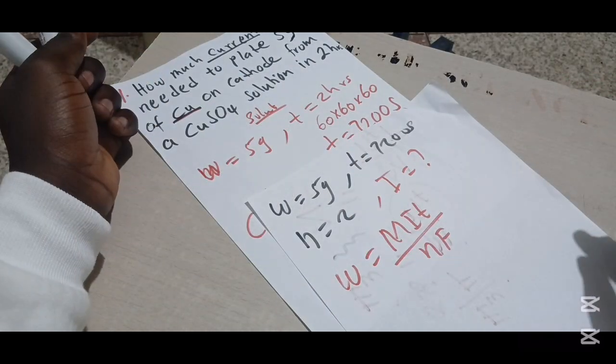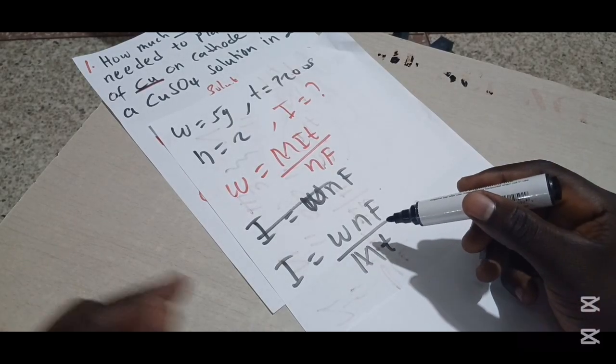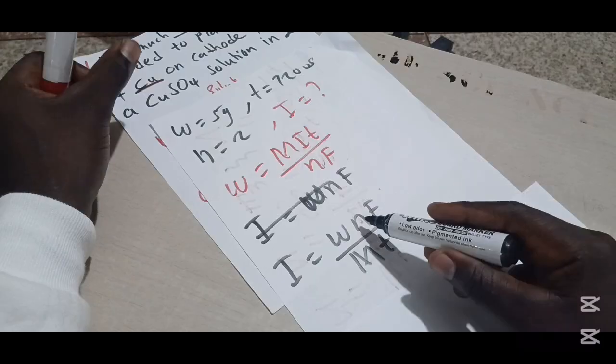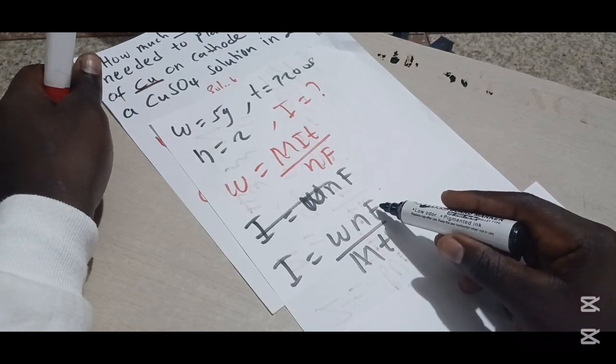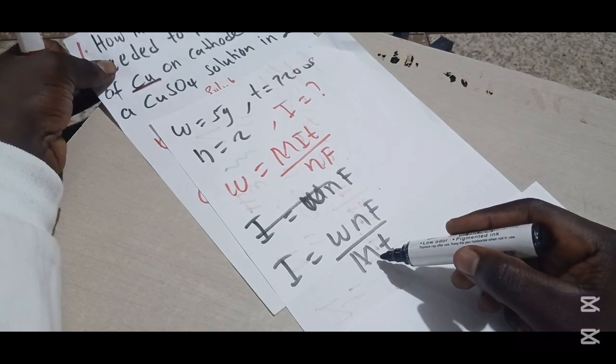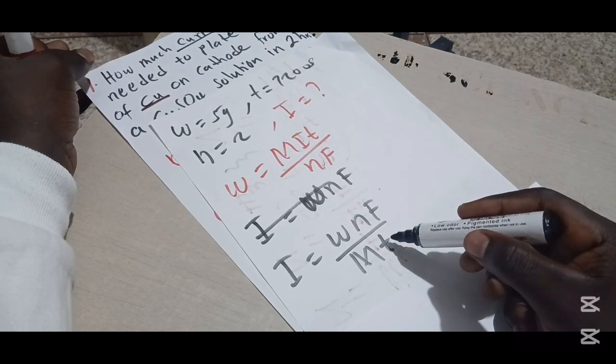So we can go ahead and make current the subject here. So this is the formula that we are going to use to calculate our current. And we know W to be our mass, n to be our n factor, F to be Faraday's constant, and then M here to be the molar mass. Molar mass of what? We are talking about copper, so molar mass of copper. So the time given to us is 7200 seconds.